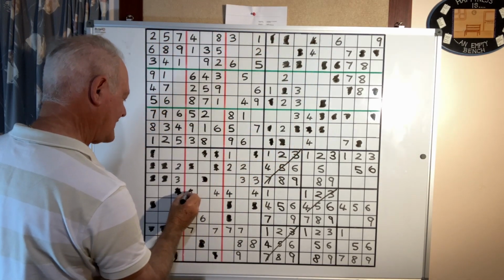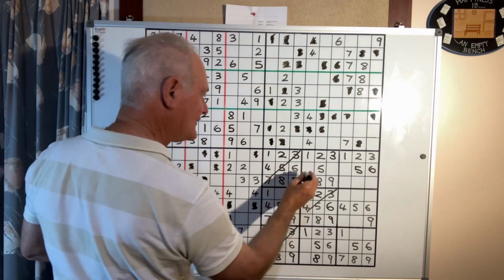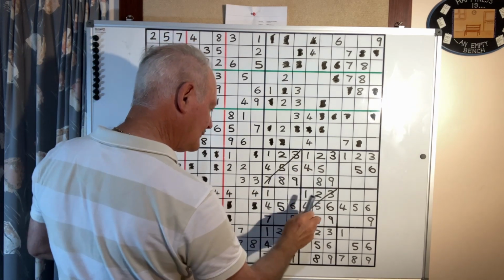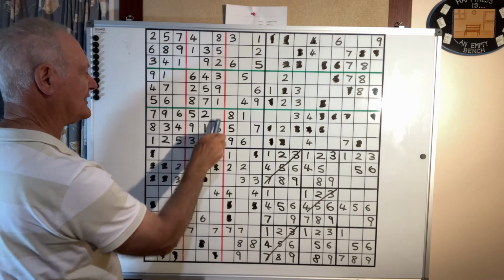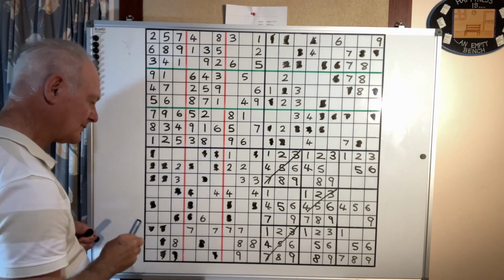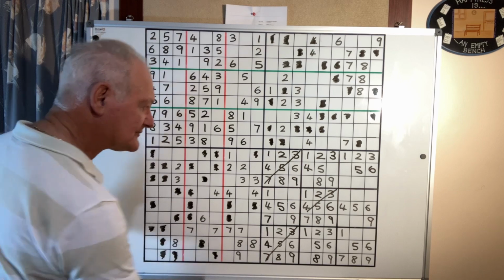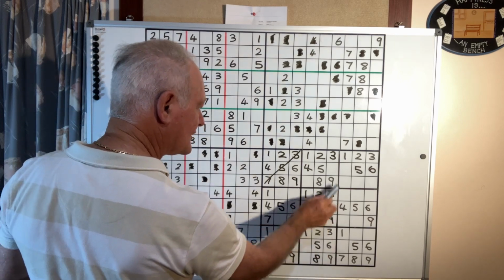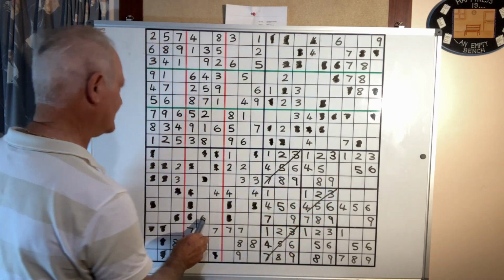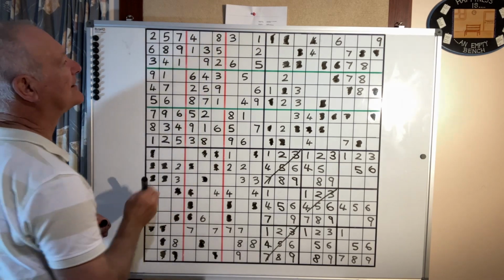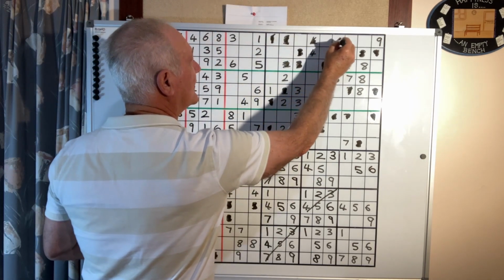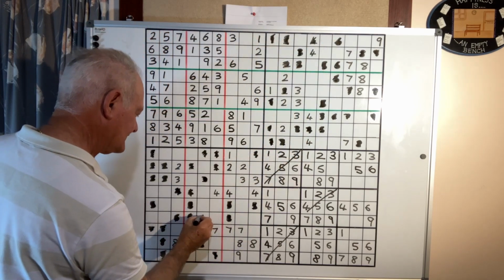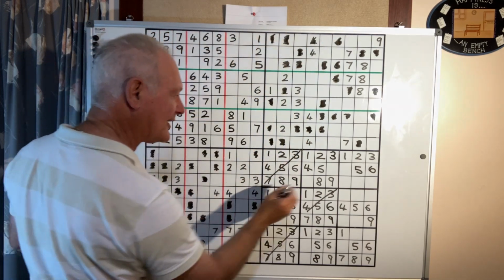That's taken out that one. Now I did say top, so that's top. We still need a 4 in the bottom. Let's try again. No, we still can't place the 4 in the bottom. Let's try this single 6. There's a single 6 required in the top. All right. There's only one cell. So there's our 6. There's our 6 gone.